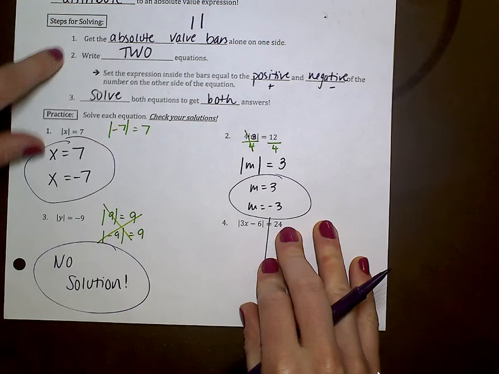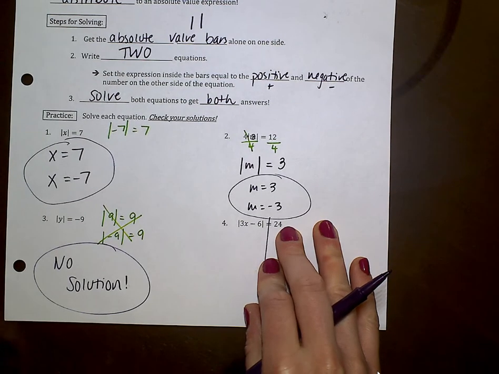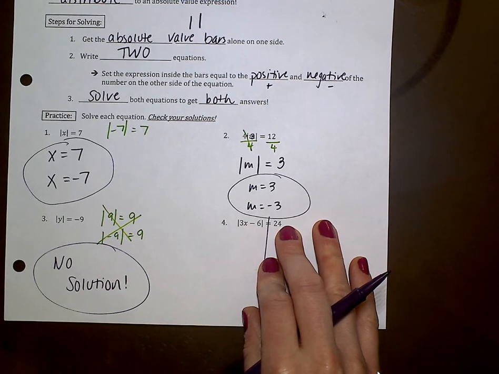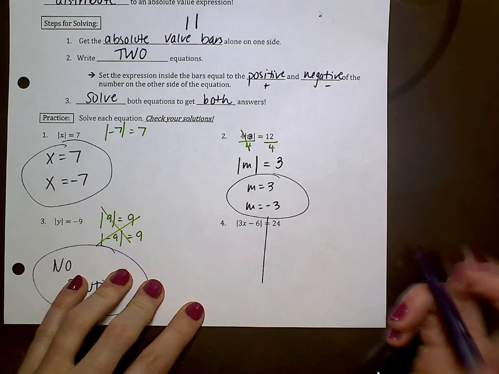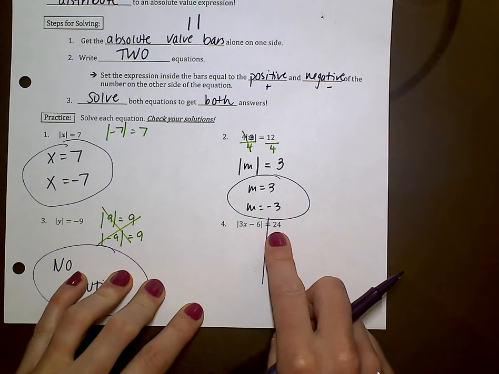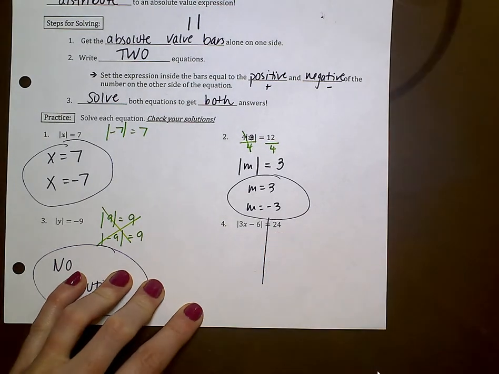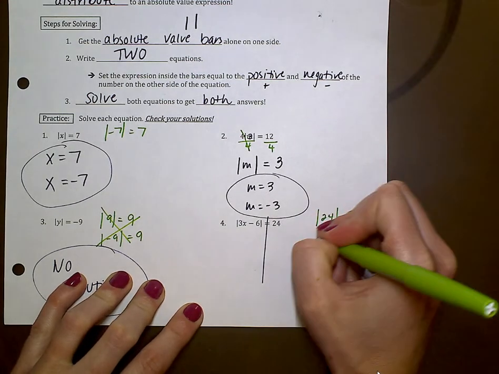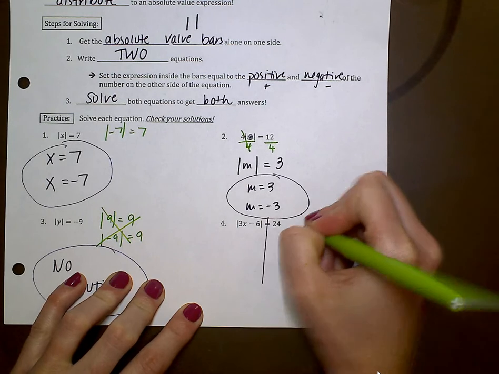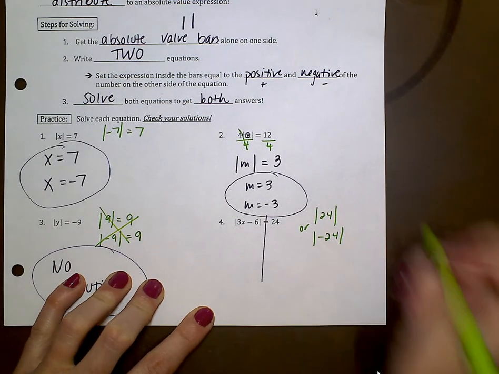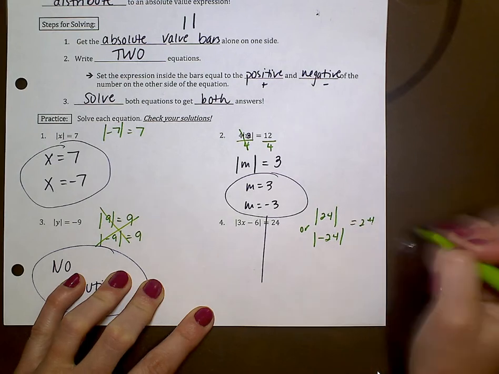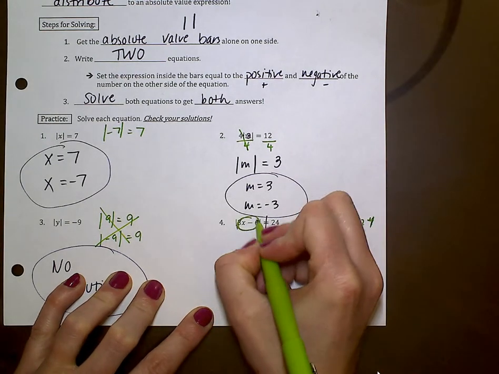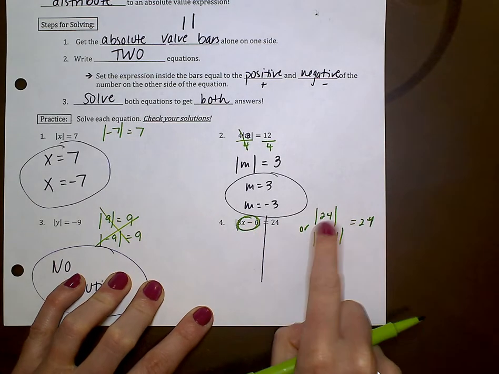Now, step 2, we haven't really used yet. Step 2 says write 2 equations. Here's what I mean by that. I know that I need to get this equaling 24. So I know I've got 2 options here. I know that 24 could sit inside the absolute value, or negative 24 could sit inside the absolute value. Both of those equal positive 24. So basically, I just need this 3x minus 6 thing to equal either 24 or negative 24.